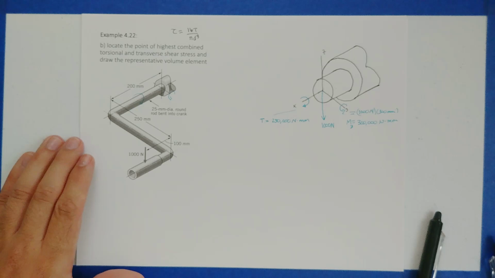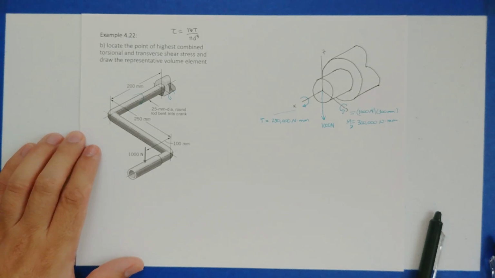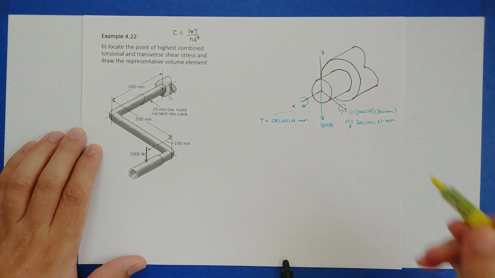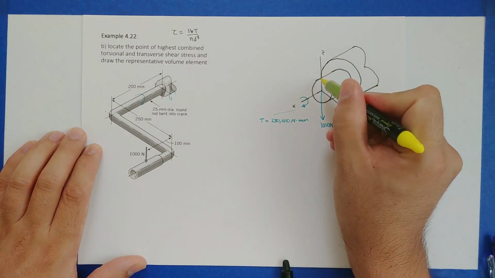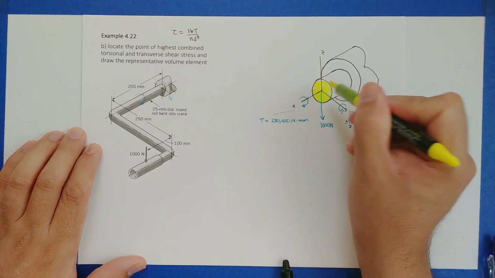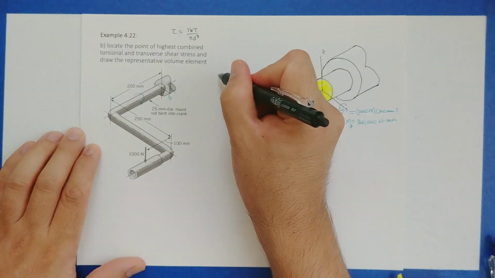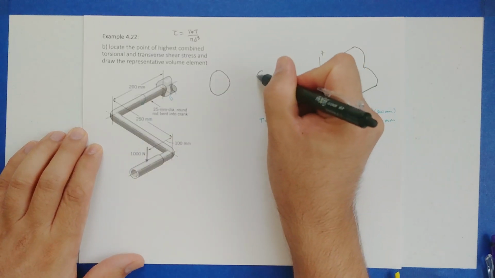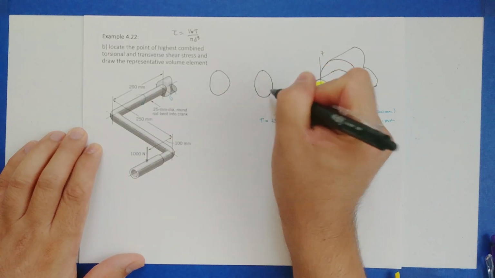Next we want to locate the point of the highest combined torsional and transverse shear stresses. Remember, we have these two cases. First, let me color this section, which is where we made the cut. Then I'm going to draw that circular cross section two times.